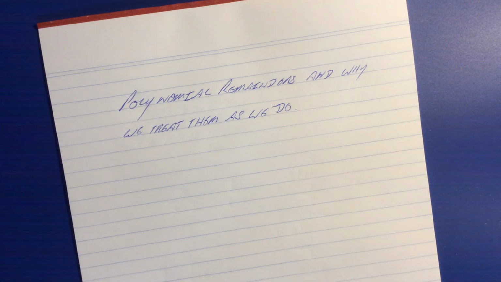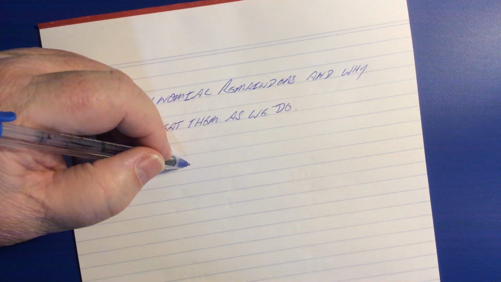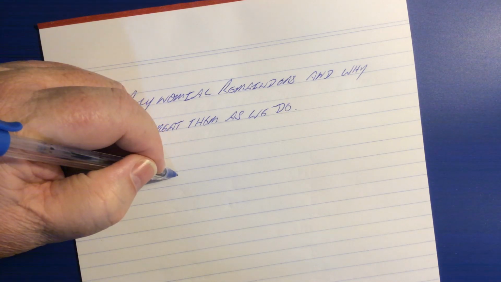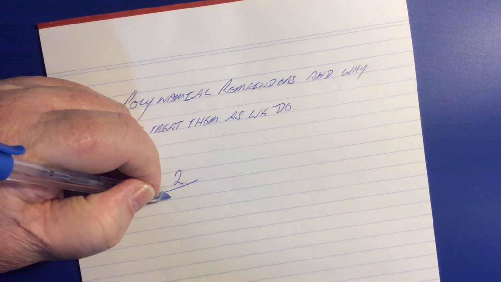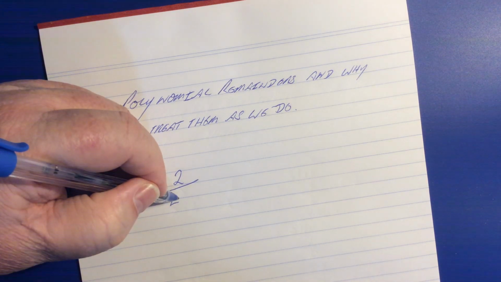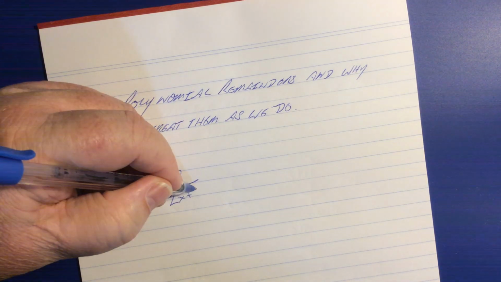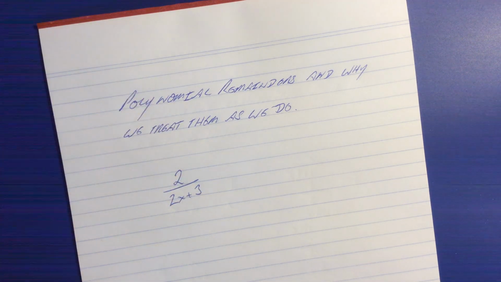And I thought we'd have a look today at polynomial remainders and why we treat them as we do. So let's find ourselves a polynomial remainder. We'll just invent one. Let's say we got 2 over 2x plus 3, something like that.